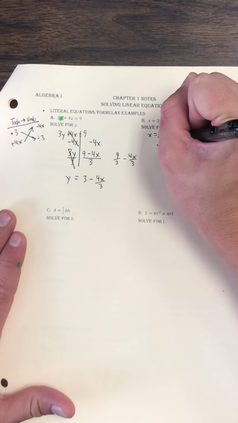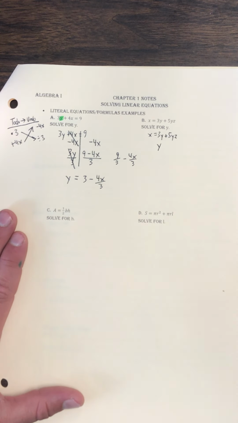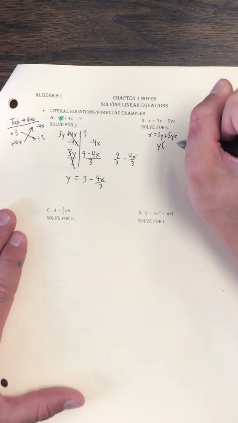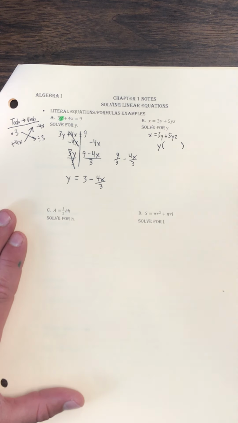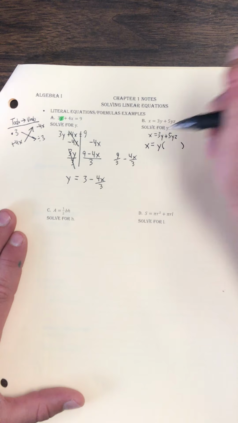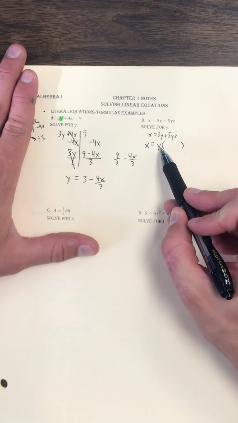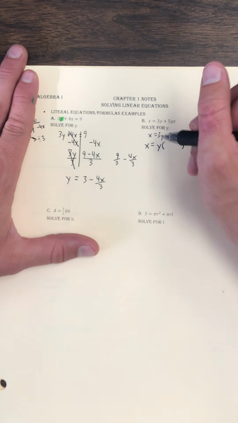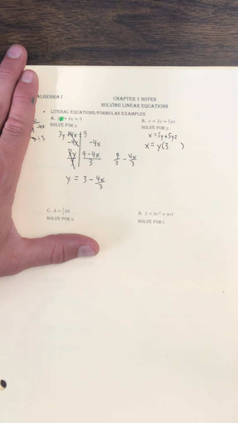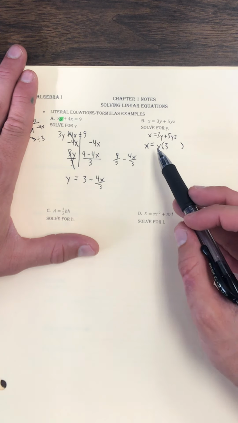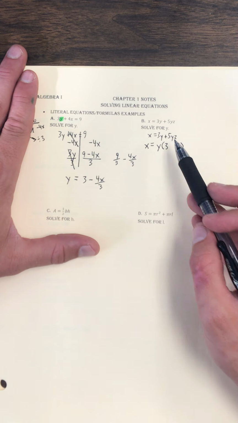I'm going to say, hey, y to the outside. Now I'm going to have parentheses here, and this is all still equal to x. Now I've got to figure out, what did I multiply y by to get to 3y? Oh, that's just 3. And what did I multiply y by to get to 5yz?